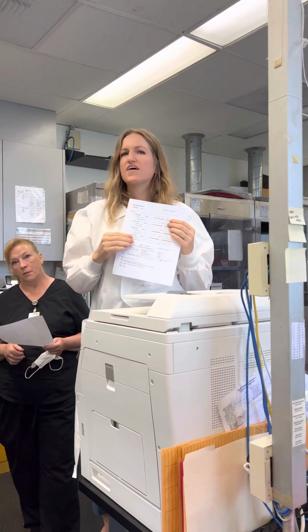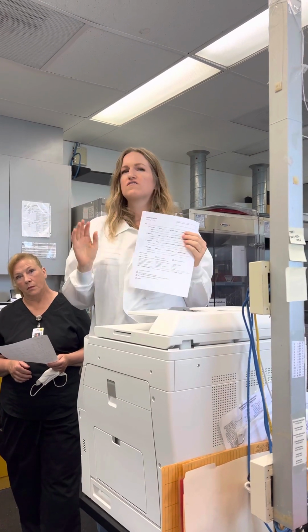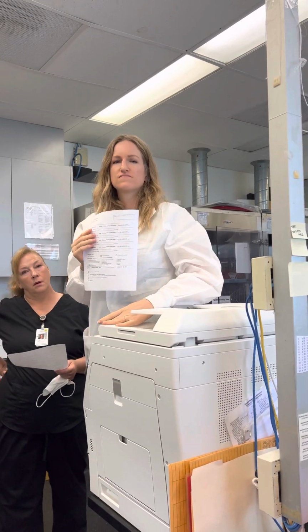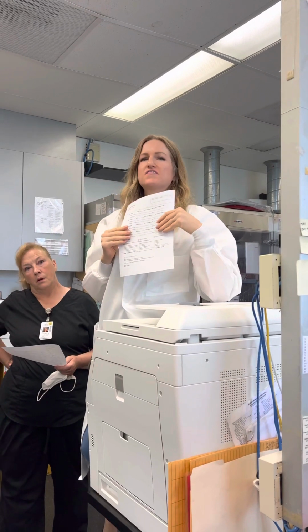So it's not a separate paper for each location, it's a separate paper for each sample, correct? For each site. For each site. Because a site to me could mean a lymph node. Yeah, so let's walk through the process.